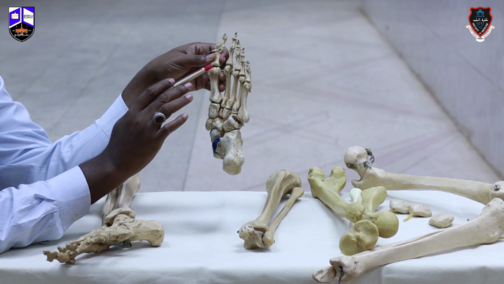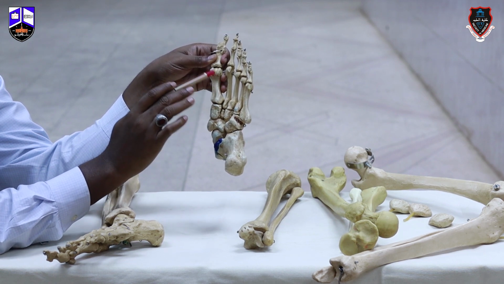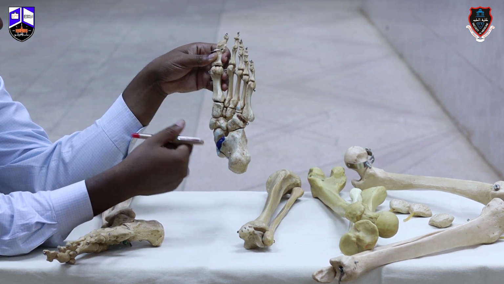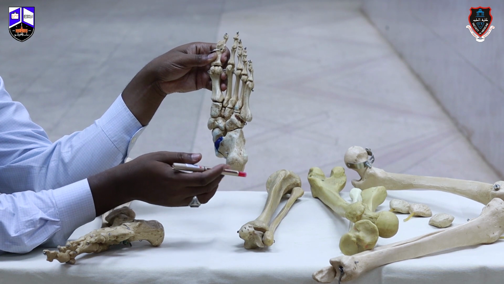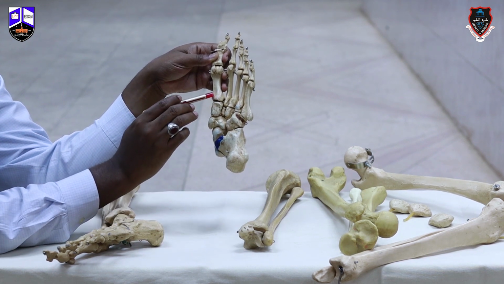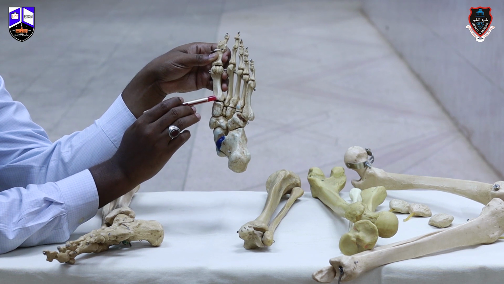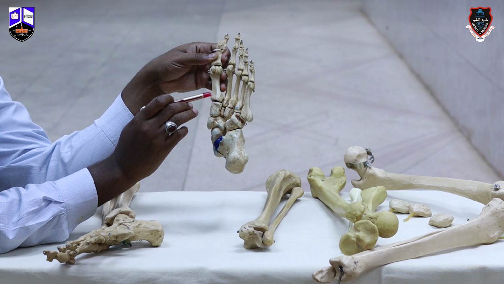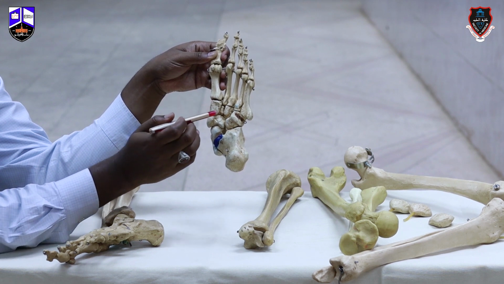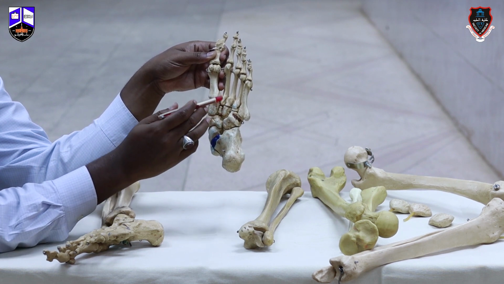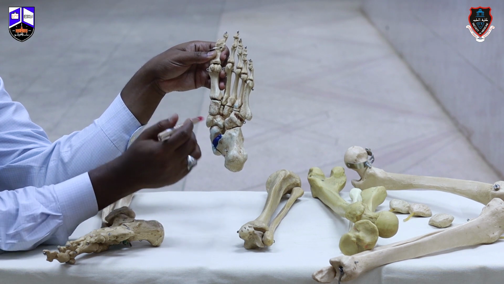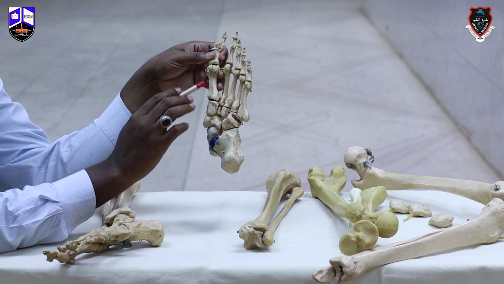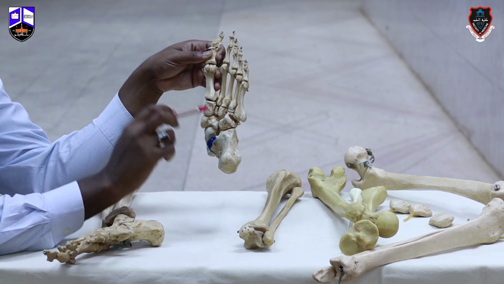On each side we have the origin for the medial and lateral head of the flexor hallucis brevis. On the base of the first metatarsal and the medial cuneiform, on the medial side we have the insertion for the tibialis anterior. On the lateral side we have the insertion for the peroneus longus muscle. These are on the base, not on the head.